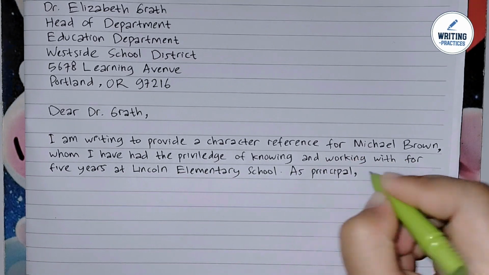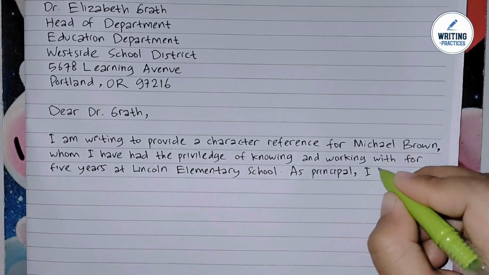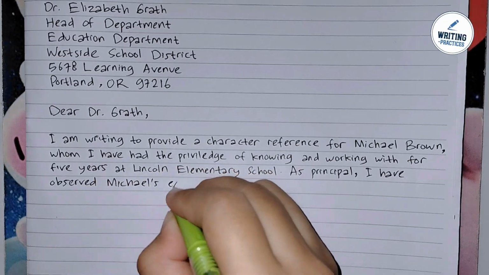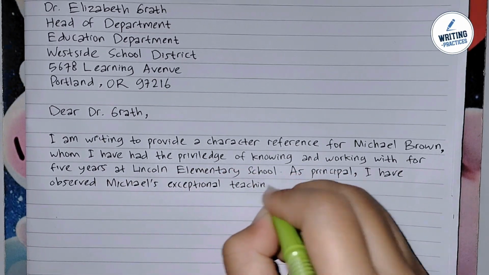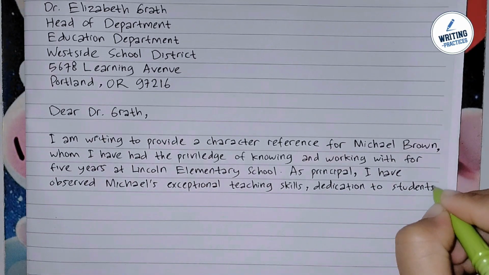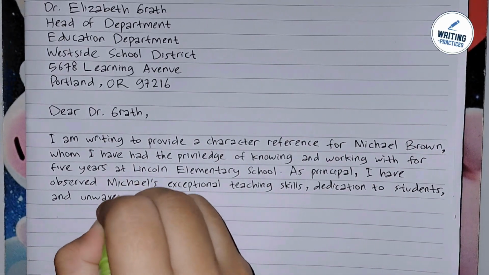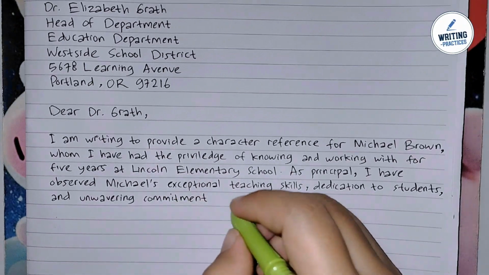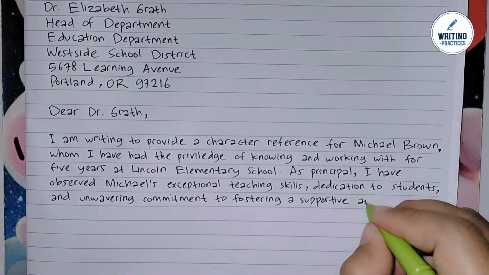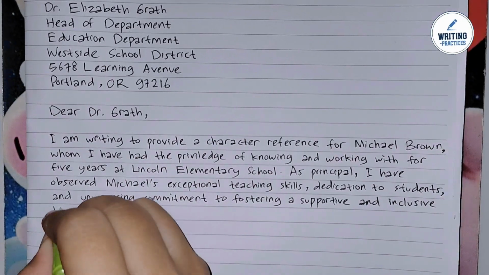And then, state how long the writer has worked with the candidate. By doing so, you must highlight the candidate's teaching skills, commitment, and overall professional qualities. Here is the example how you write it. As principal, I have observed Michael's exceptional teaching skills, dedication to students, and unwavering commitment to fostering a supportive and inclusive learning environment.